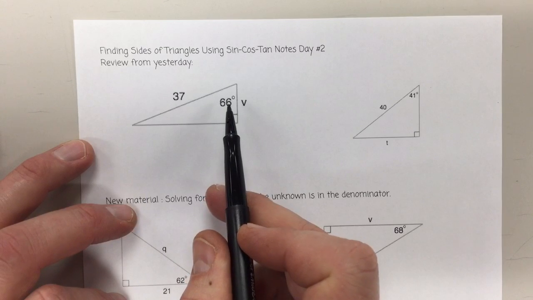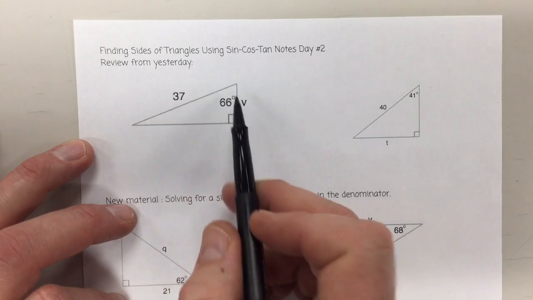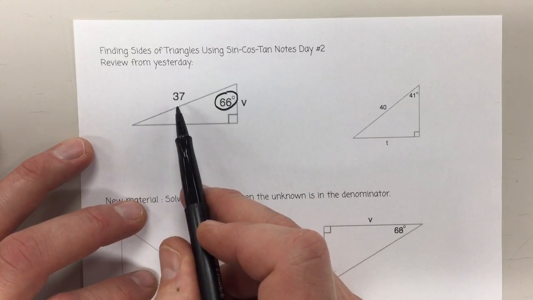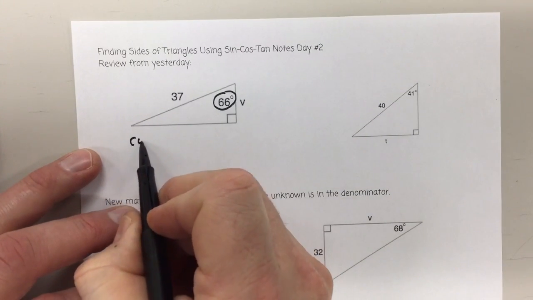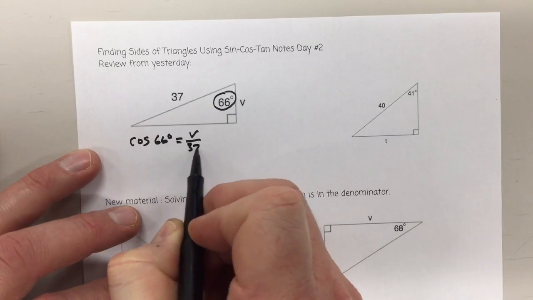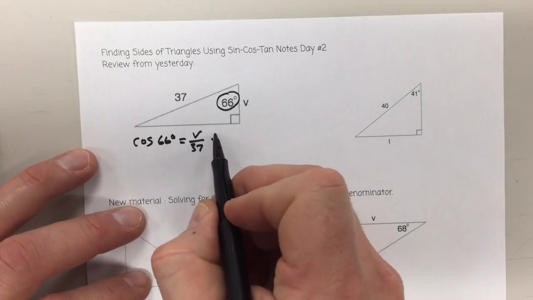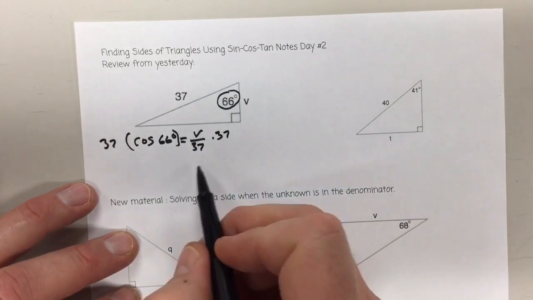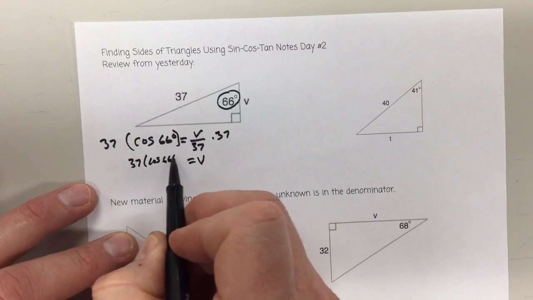So here's our angle. I want side V, and I also have 37. From this angle, V is the adjacent side, 37 is the hypotenuse. So adjacent and hypotenuse is cosine. I'm going to write cosine 66 equals V over 37. To solve this, I just multiply both sides by 37. So V equals 37 times cosine 66.